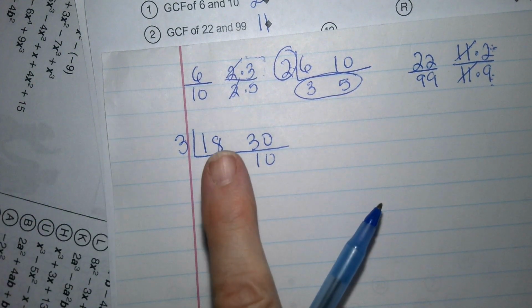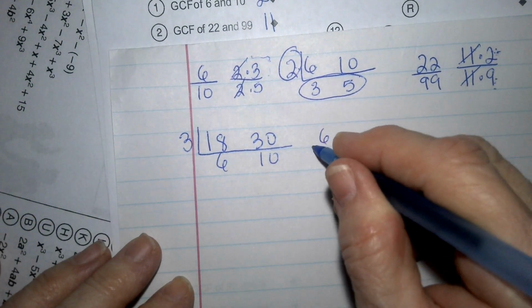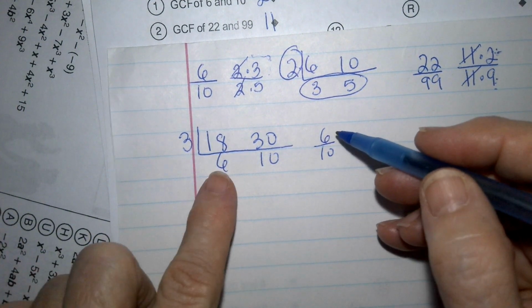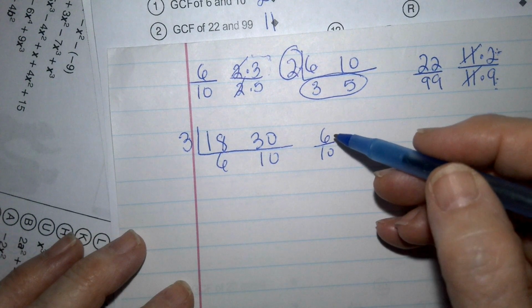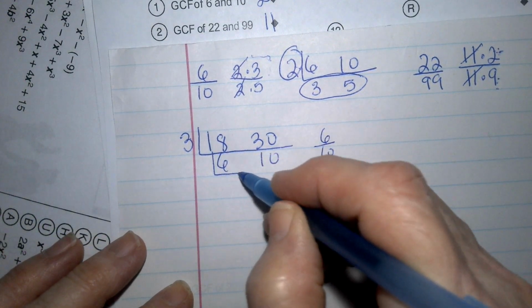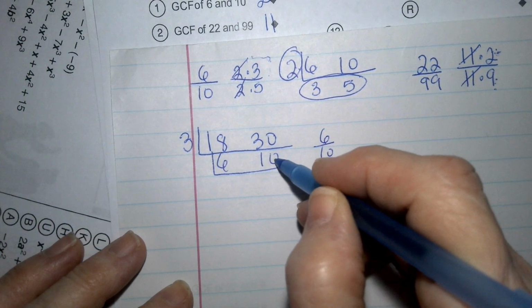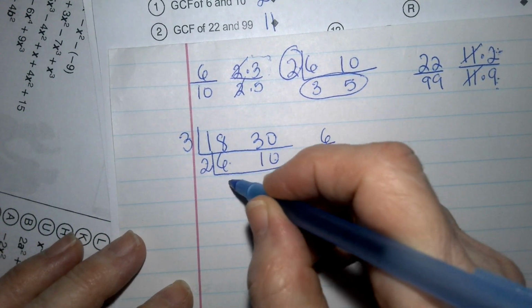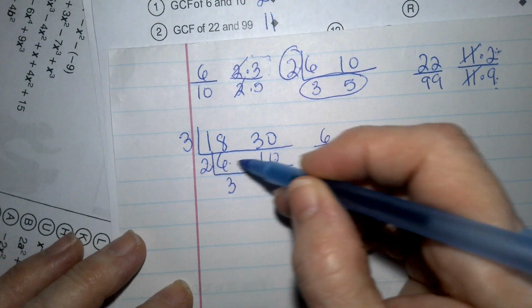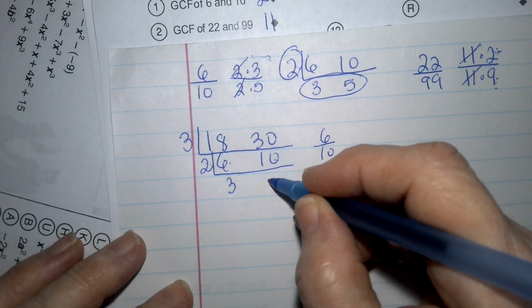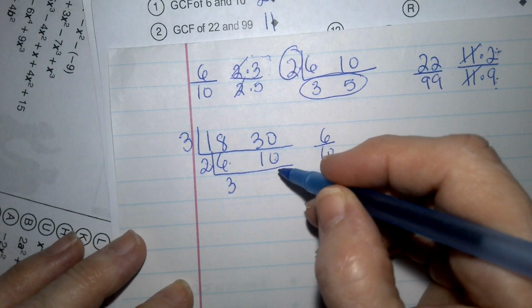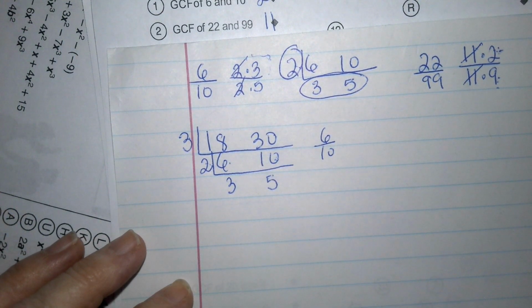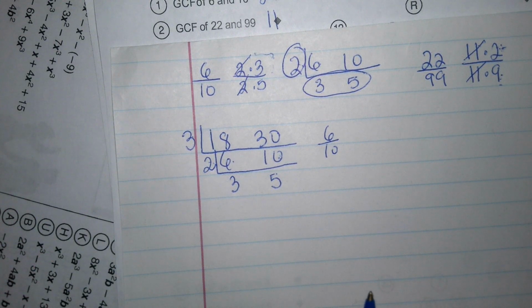Okay, hold on a second. Is 6 over 10 reduced all the way? Then it's not. They're both even numbers. 2 can go into both of them. 3 doesn't go into 10. 2 goes into 6 3 times. 2 goes into 10 5 times. I'm sorry, I didn't give you paper. Oh, I did, but it fell on the floor.